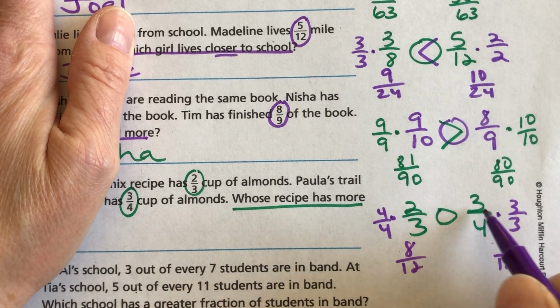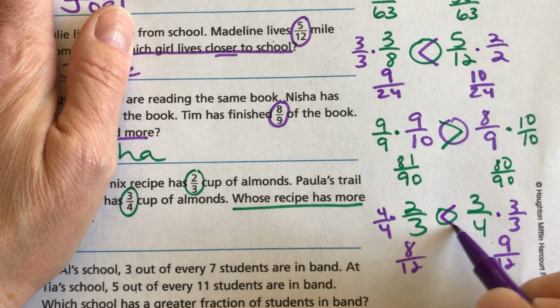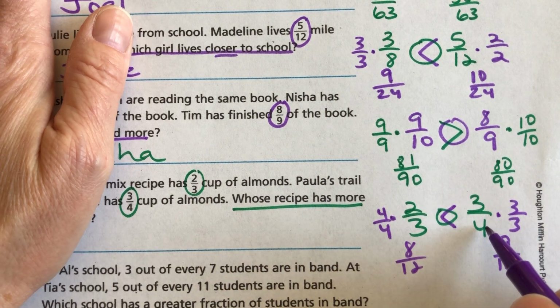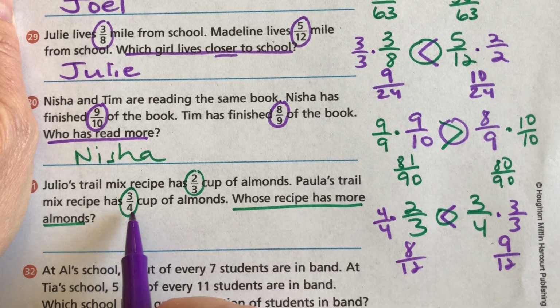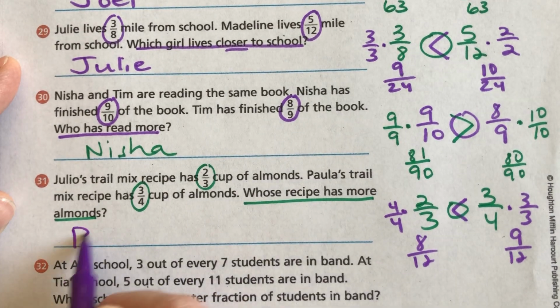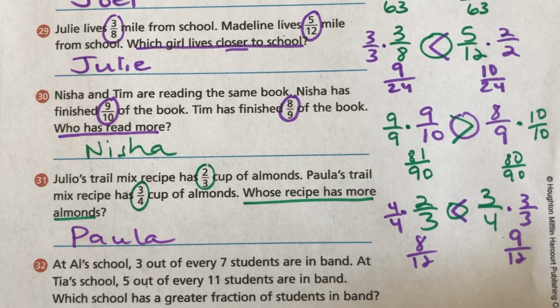4 times 2 is 8. 3 times 3 is 9. 9/12 is greater than 8/12. That means that 3/4 is greater. So who does 3/4 belong to? That would be Paula. Paula's recipe had 3/4. So on this line, I should write Paula because I want to make sure I'm answering the question.